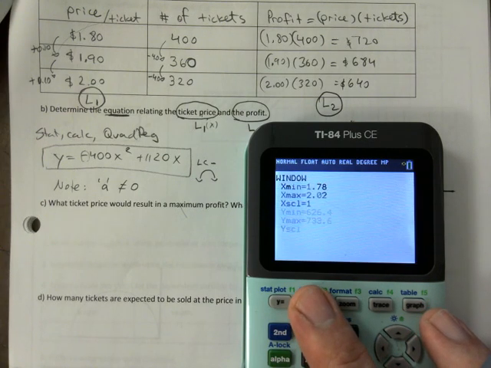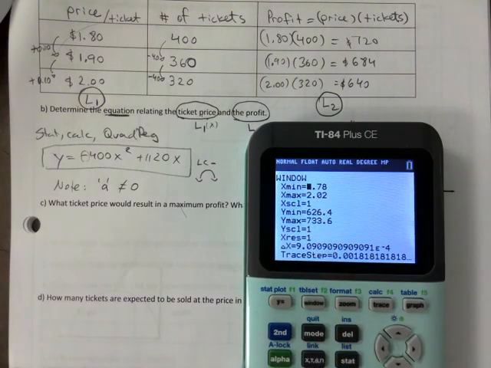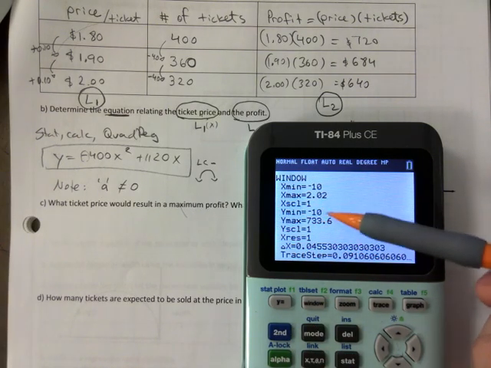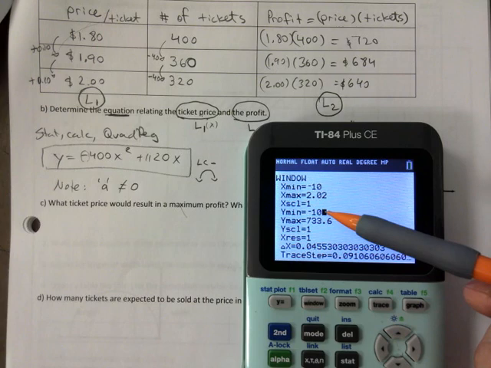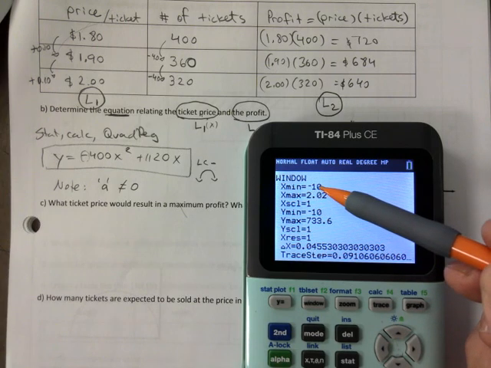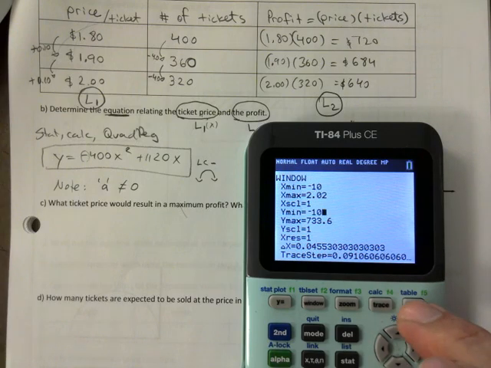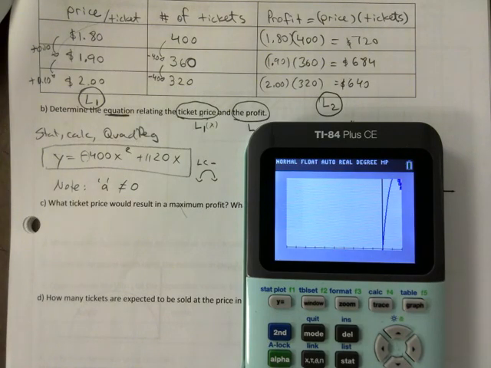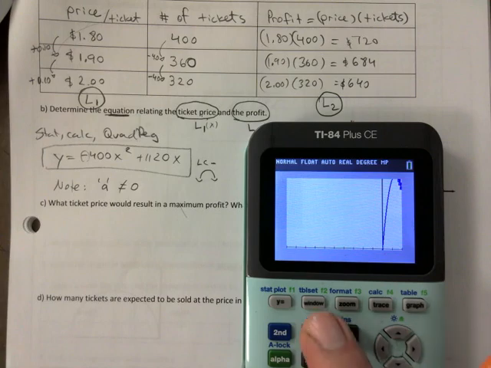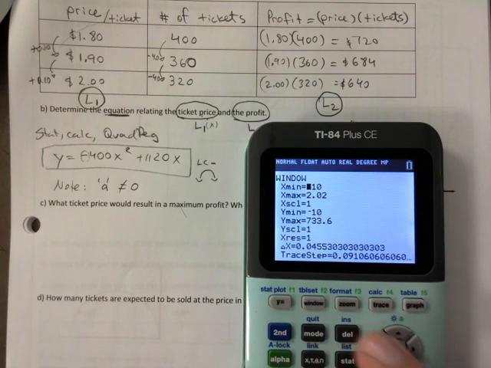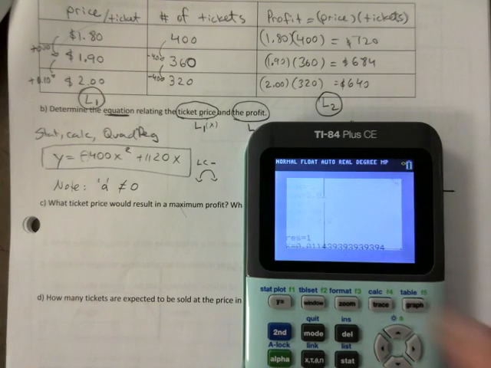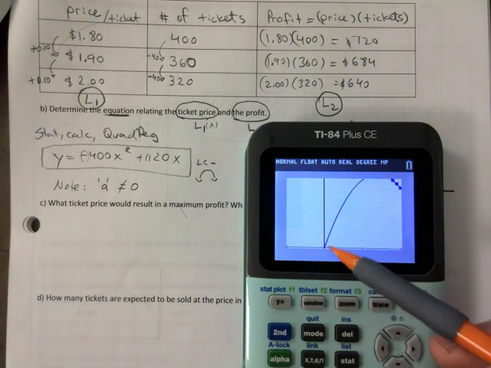We're going to change our window real quick. I'm going to let my x min be negative, and I'm also going to let my y min be negative. I want to see the x and the y axis. I want to be to the left of the y axis, underneath the x axis. So let's hit graph one more time. Whoa, overkill, right? This is overkill. So I'm going to go x min minus 1. That's all I'm going to do there. There we go. That's better.